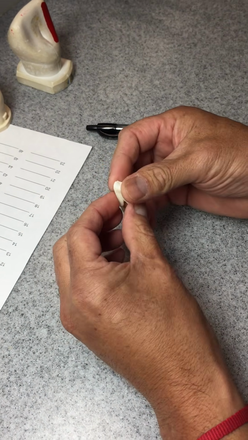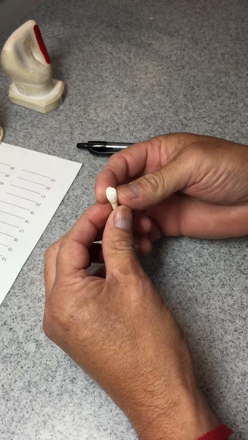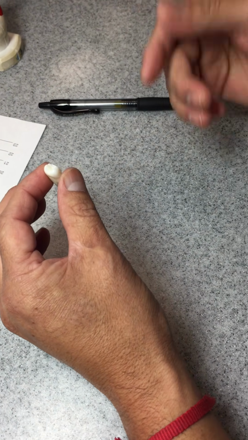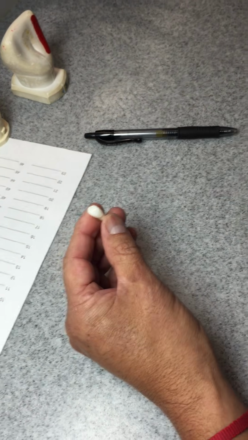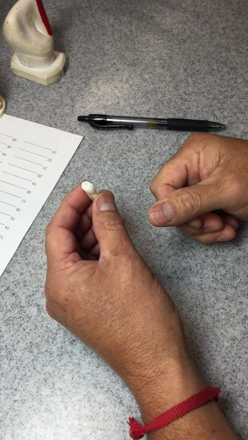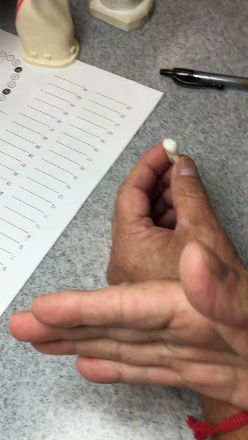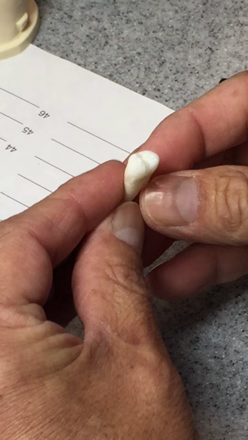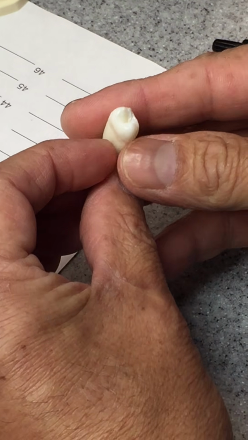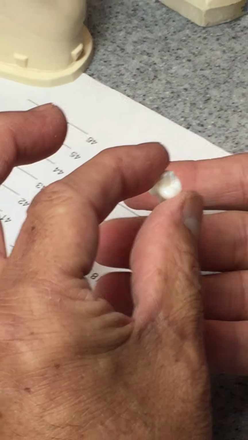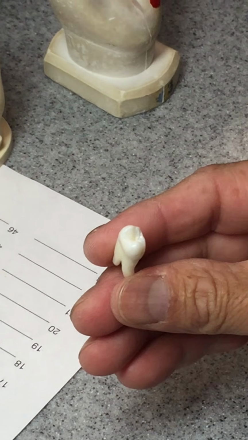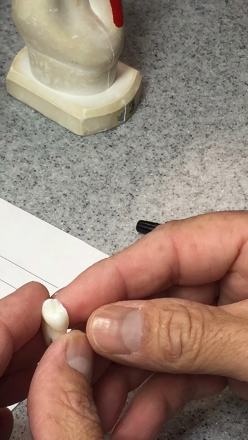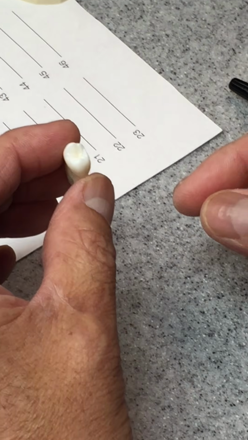All right, looking at this one, is it an upper or lower? That's a maxillary. Why? Because the two cusp tips are almost the same. There we go. What else? Two roots. That tells you already that it's a maxillary first premolar. Now just tell me if it's a left side or a right side. Can you show the occlusal? Yes, I can. It's a right one, to the patient's left. Okay.